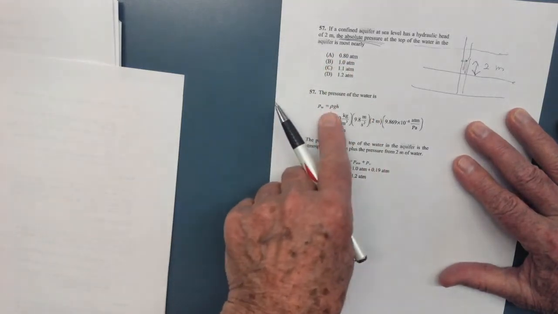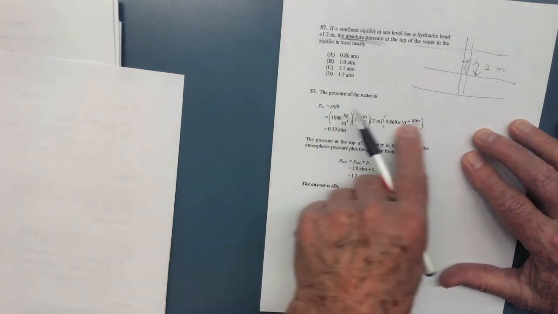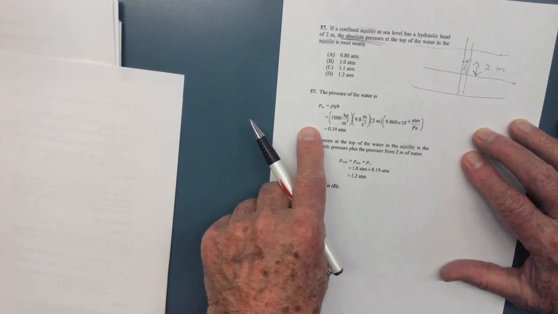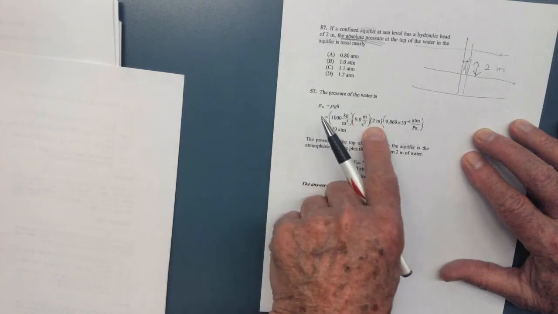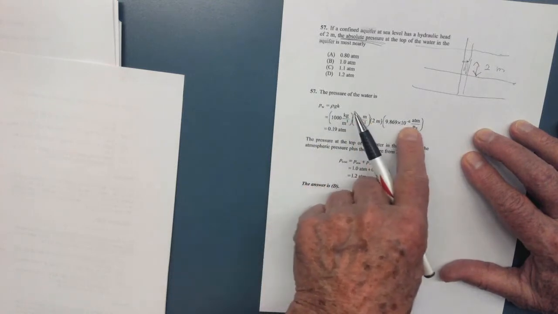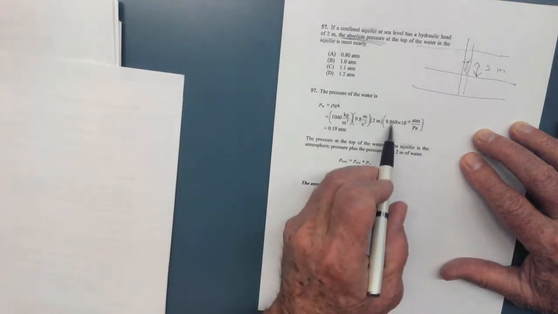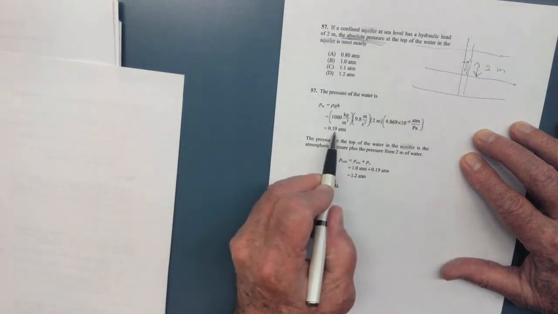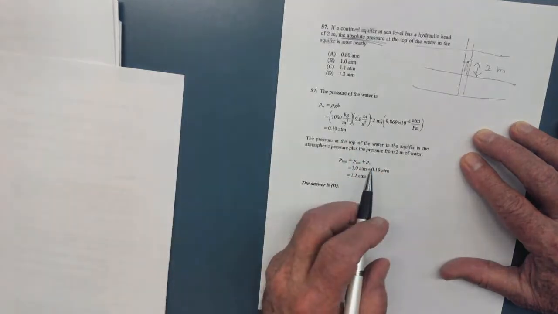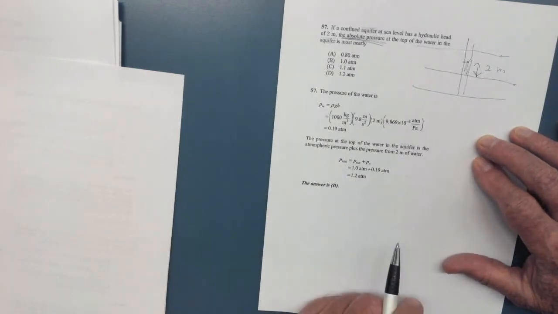And so he says, okay, I've got rho g h, and I know that rho is 1,000 kilograms per meter cubed. You've got to worry about units here. That's the only complicated thing. 9.8 is g. The h is the 2. And then how many atmospheres per pascal? That's the 9.8, but it's 10 to the minus 6. You could look that up. And so you get 0.19 atmospheres. So it's 0.19 atmospheres plus 1. 1 atmosphere is a natural, okay? And that's 1.2 atmospheres.